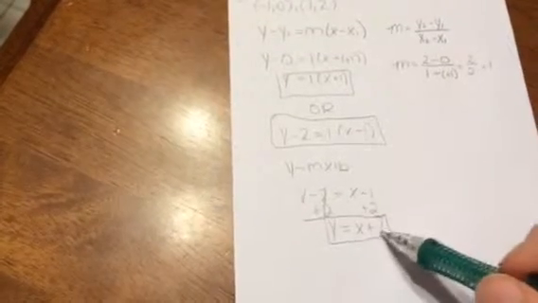Okay, so here's your point slope form. You need to give me one of these. Here's your slope intercept form.